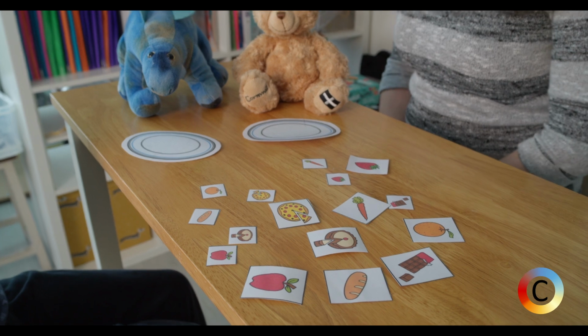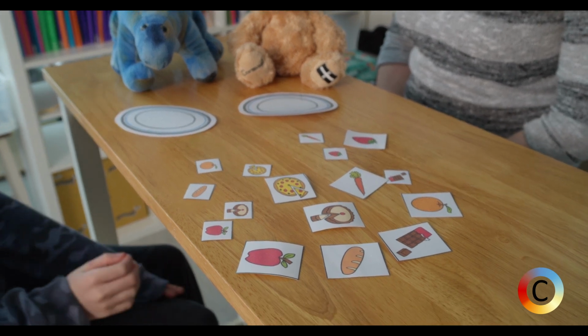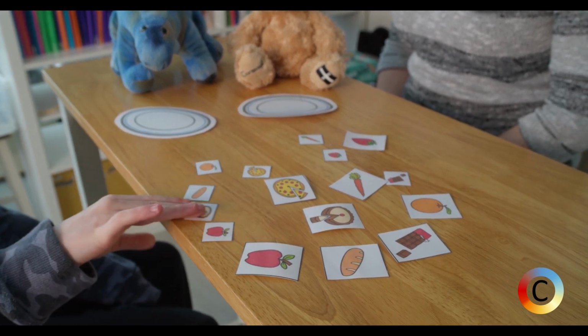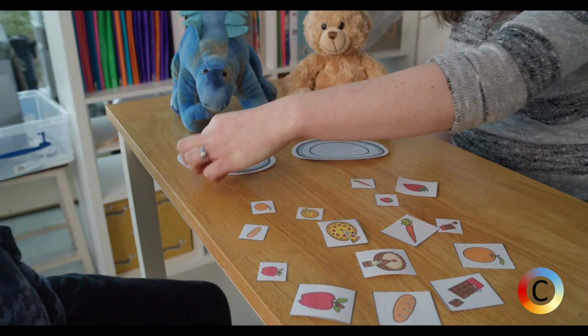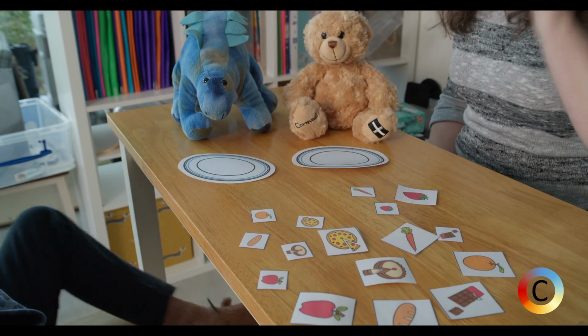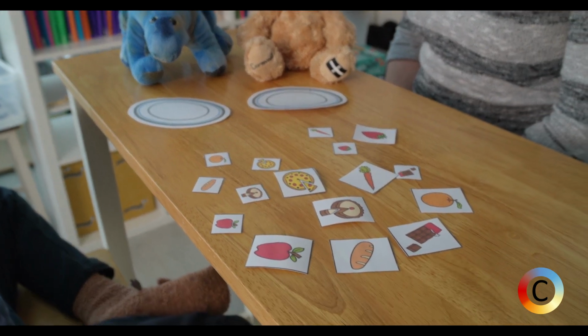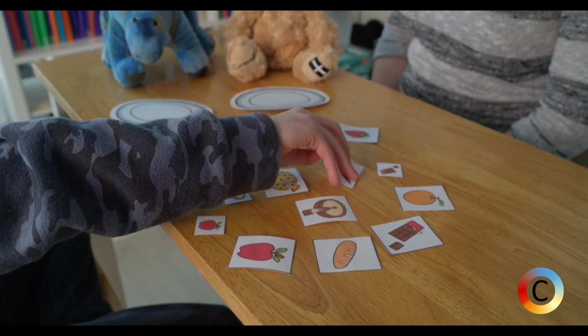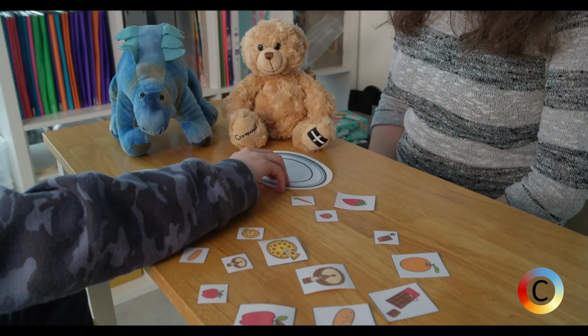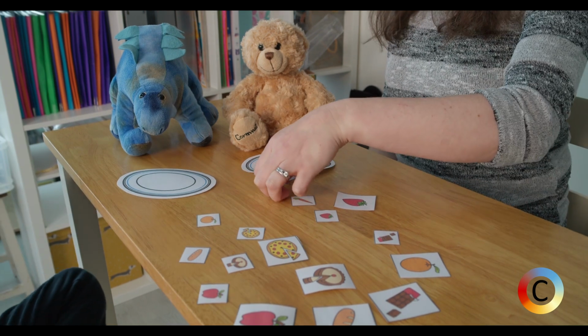Okay. Put the little cake on the dinosaur's plate. Really good. Well done. You put the little cake on the dinosaur's plate. Okay, I'll do one more. Put the big carrot under the teddy's plate. Amazing. Well done. So now it's your turn.